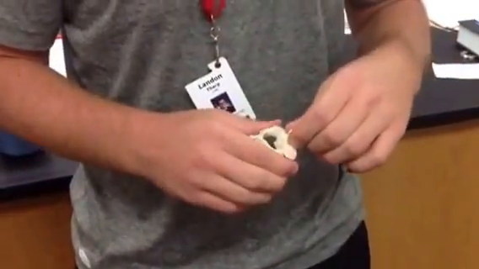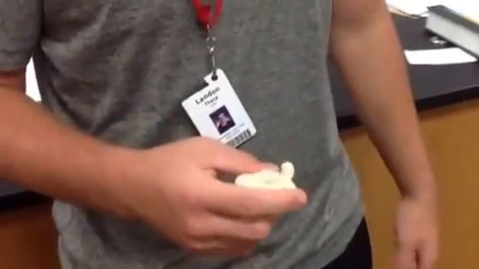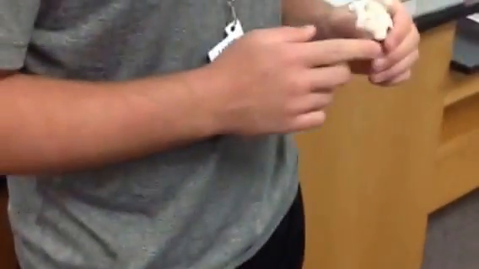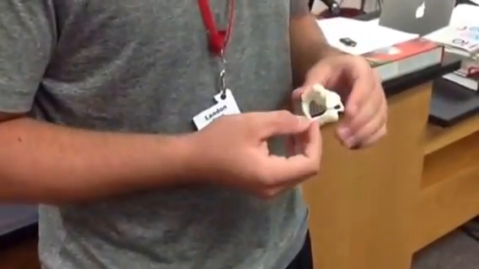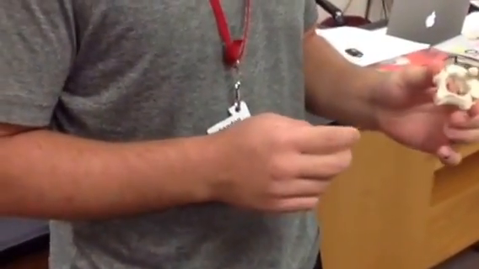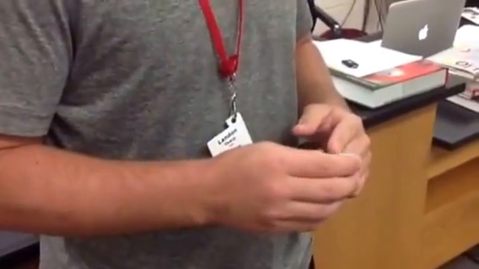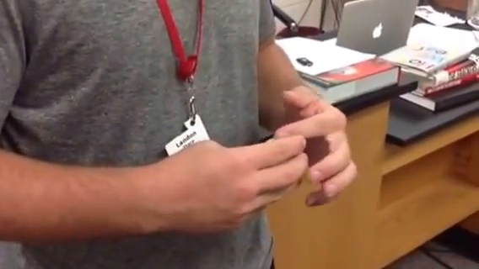The spinous process, the transverse process, the body, the lamina, the pedicle, and the vertebral foramen. All right, spinous process, vertebral foramen, transverse process, lamina, pedicle.